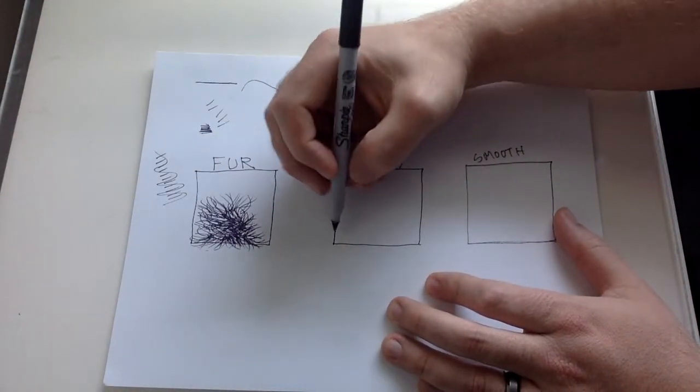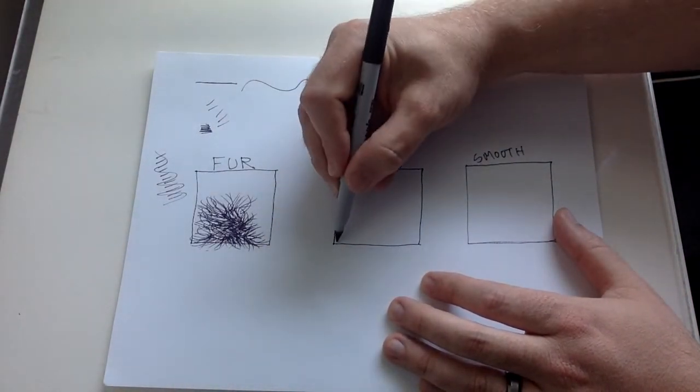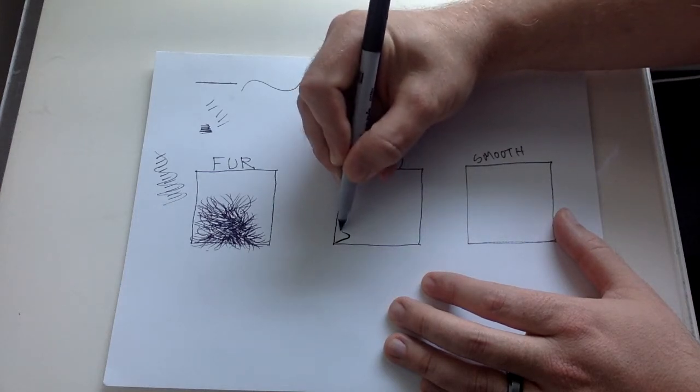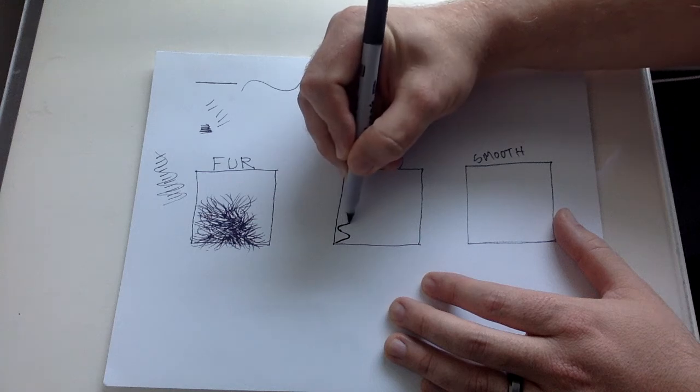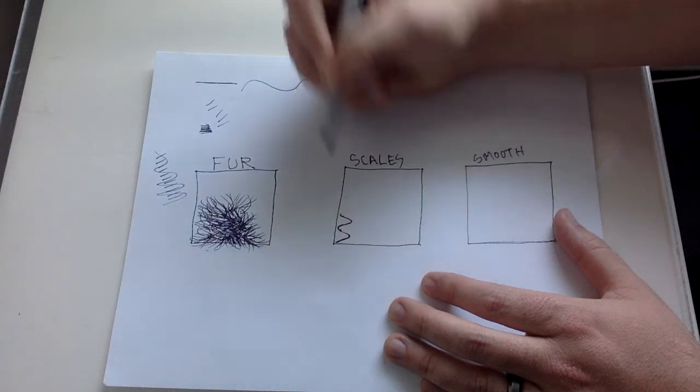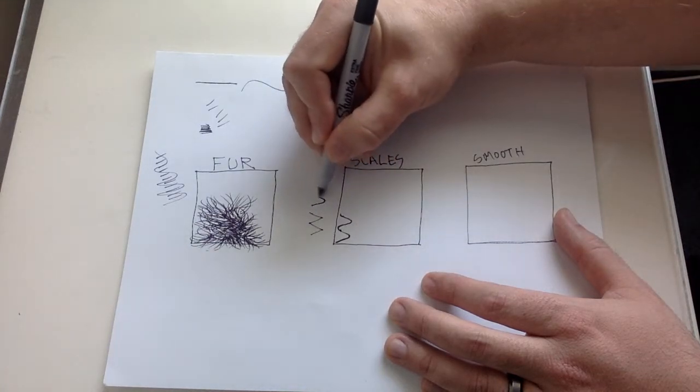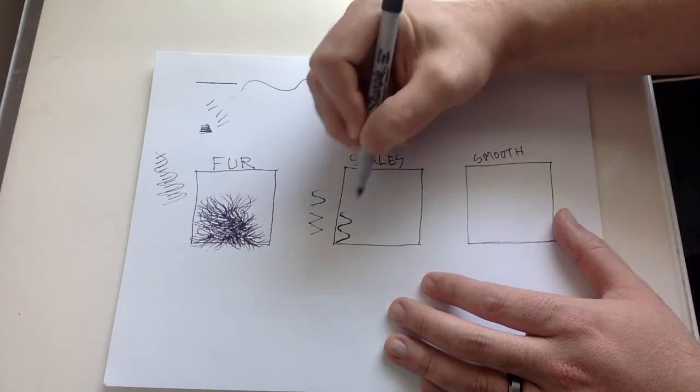If I start off to the side here, I'm going to do a zigzag, but the zigzags have curved edges. So they're not quite sharp. They're more like curved, softer points.